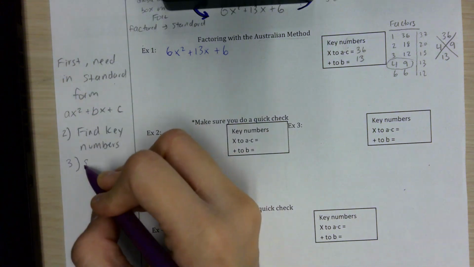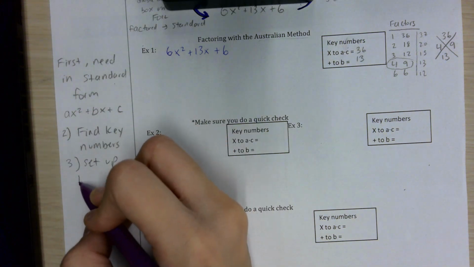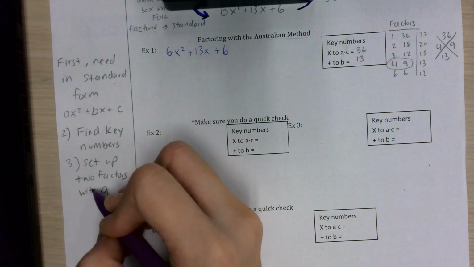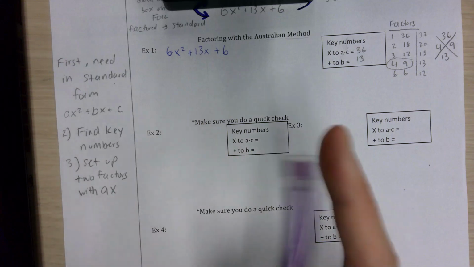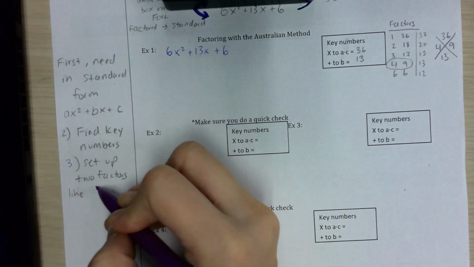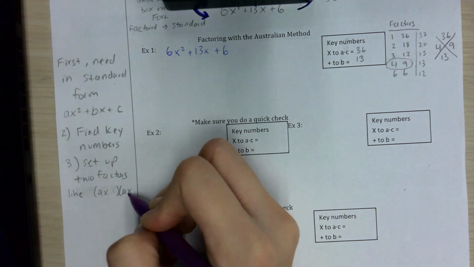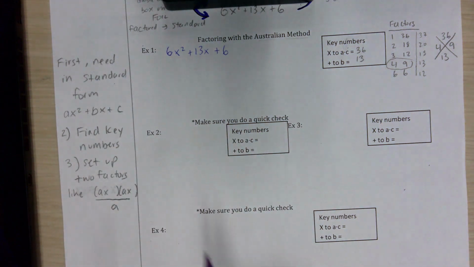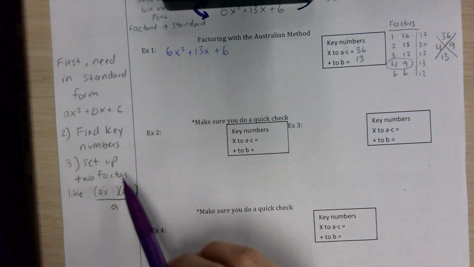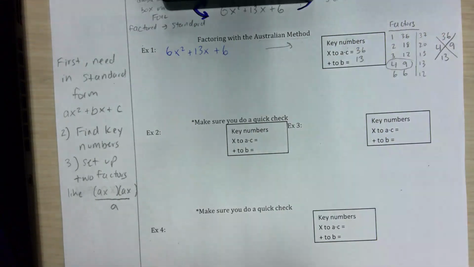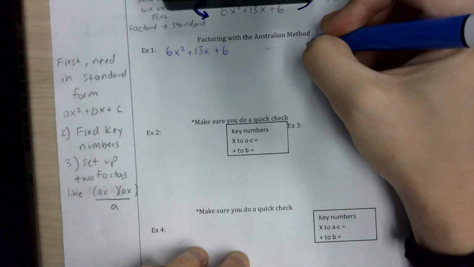Third, set up two factors with ax over a. That looks weird, but pretty much you're taking this first number here. So this is 1, this is 2. Let me do this in a different color, just so you can clearly see where the steps are.